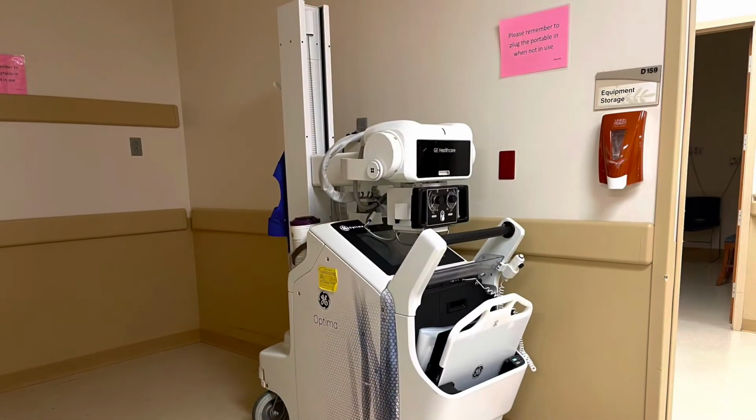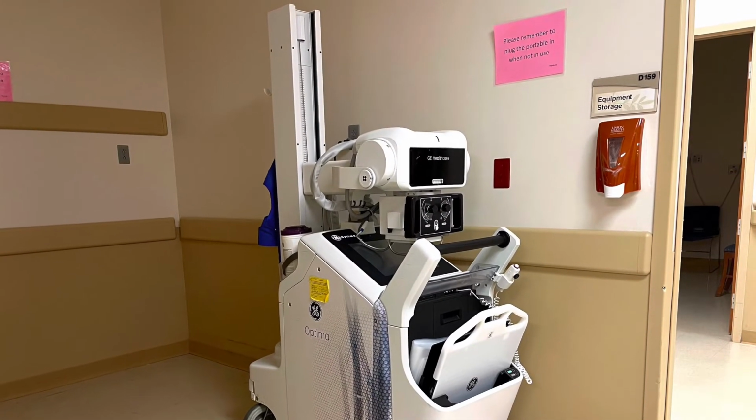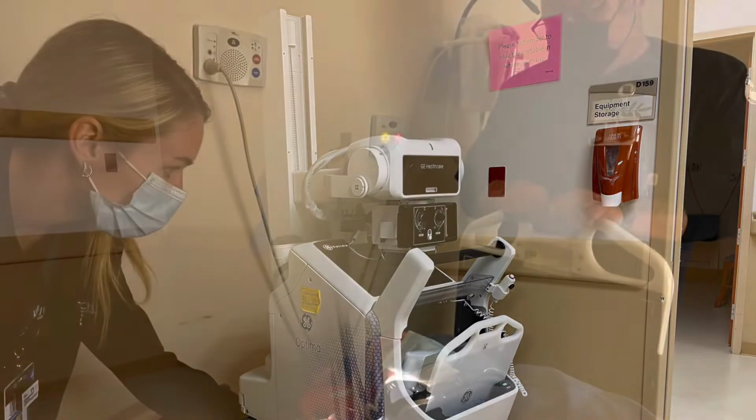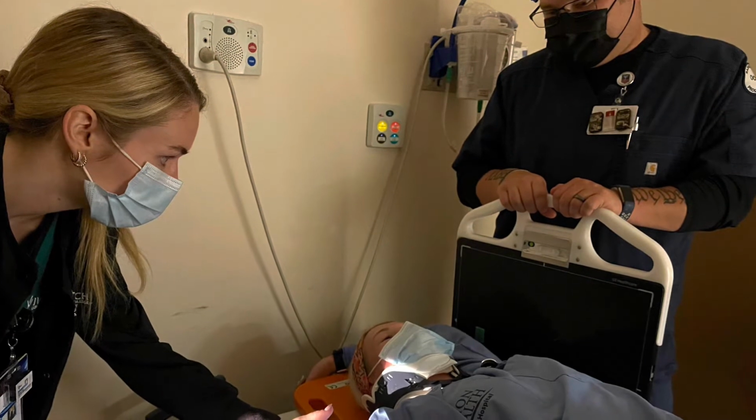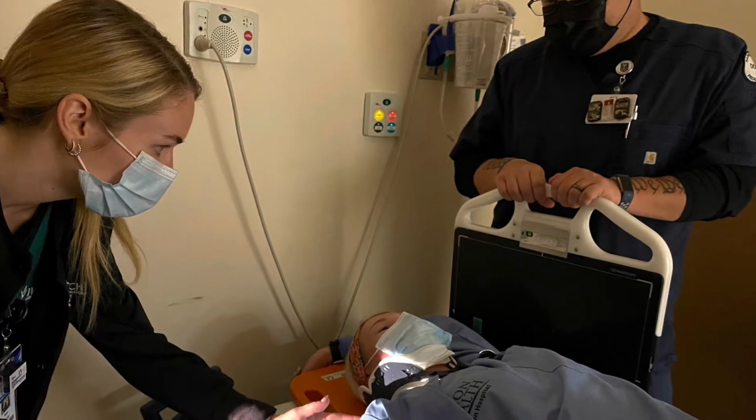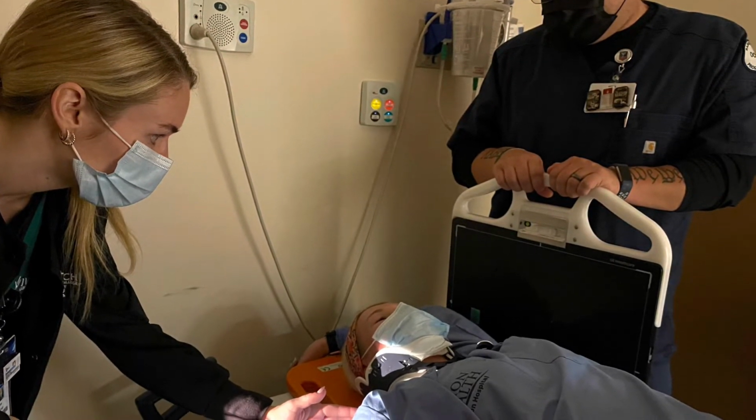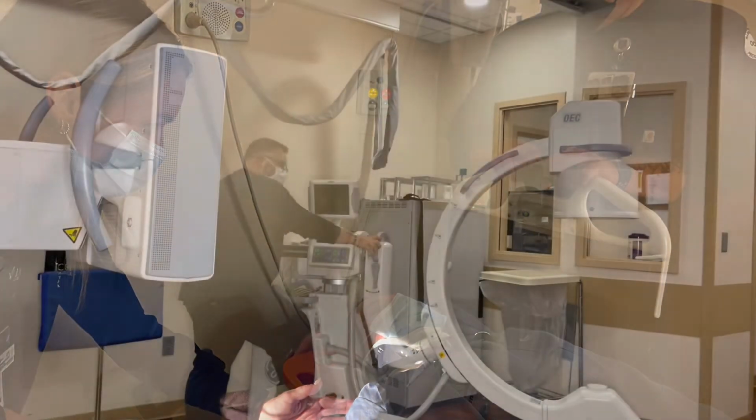Seen here is a portable X-ray machine, and we can use this to go into a patient's room if they're very ill and they can't move around at the hospital, or maybe they've had some sort of trauma and they're being treated in the emergency department.